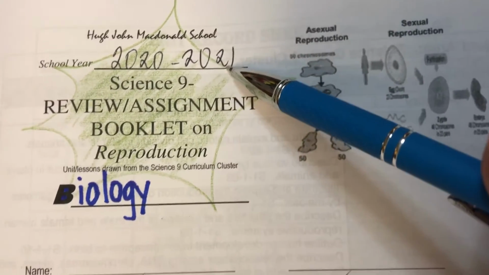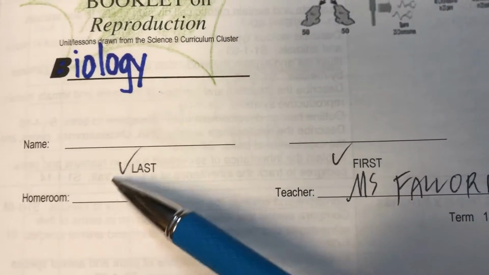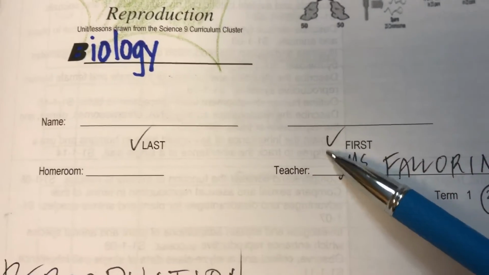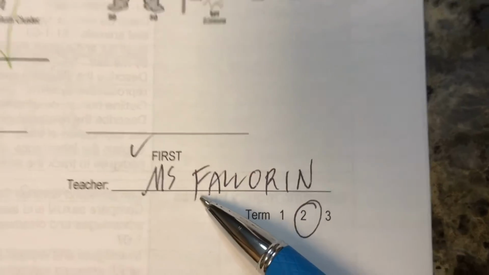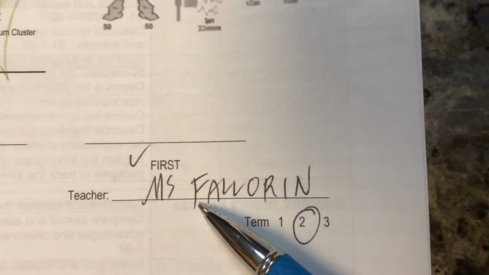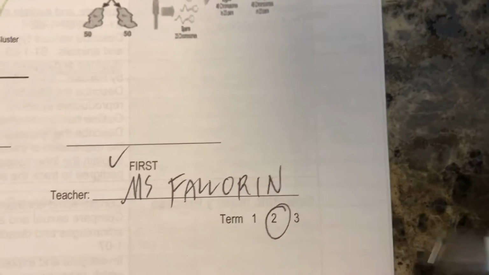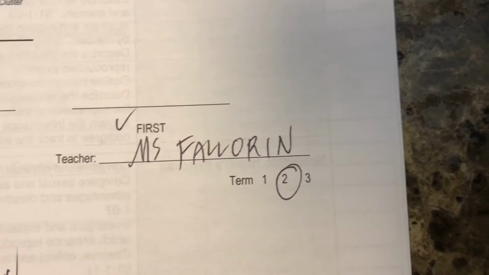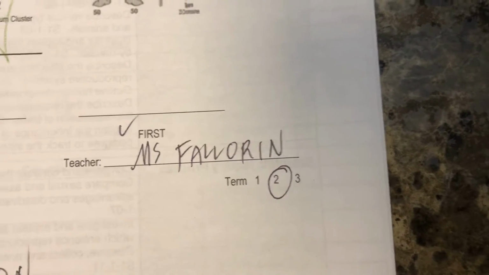2020-2021. You have your last name here and your first name, your homeroom, and I'm guessing most of you still know my name, right? So it is Miss Falerin. So encircle there, term 2. Got that? Moving on to page 3.